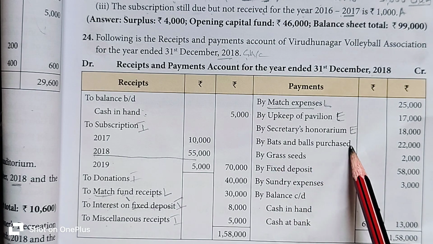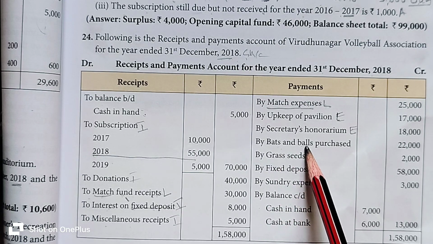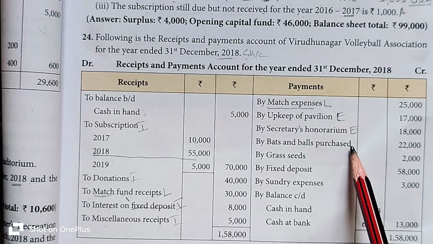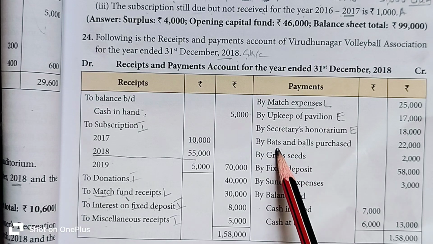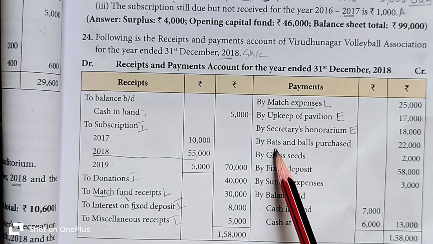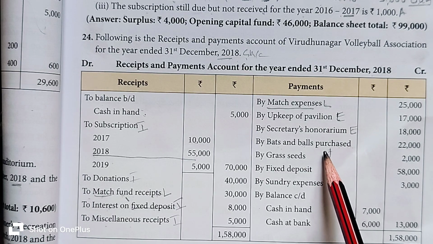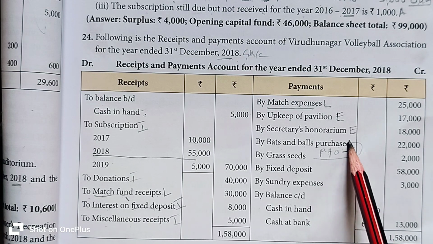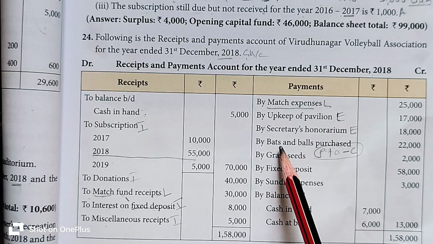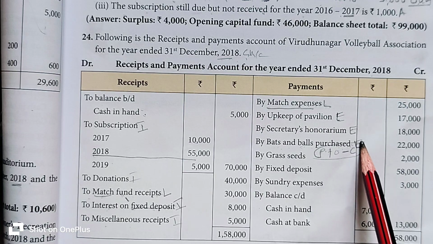Then bats and ball purchased. Whenever you see bats and balls, sports items, medicine items purchased, we have a separate format for that. This is a consumable item. So for sports items consumed, under this we have to write the format, that is purchases with opening stock added and closing stock subtracted. This is the format for purchased sports items. Here they have given bats and ball purchase, we have to enter it on the expenditure side, and we have the format for it.